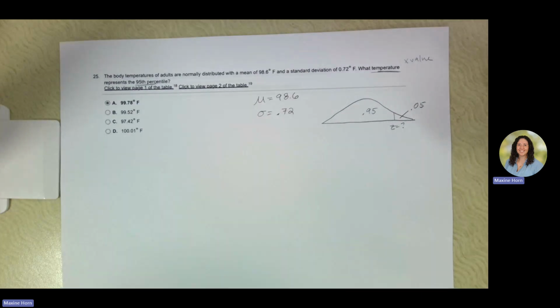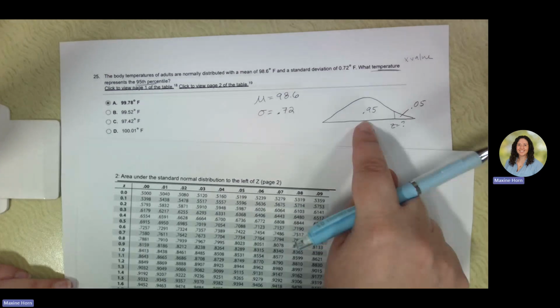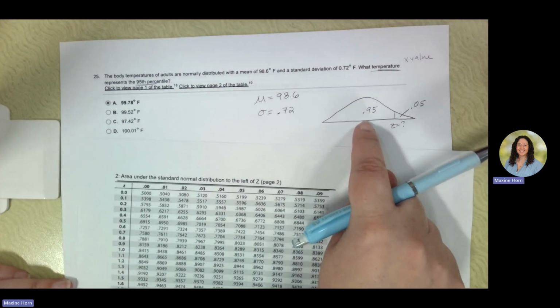So again, we use our chart. We're going to pull a positive number here. We're looking for 0.95. So that's going to be directly in between these two, right?